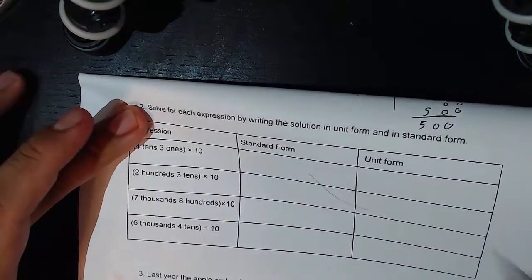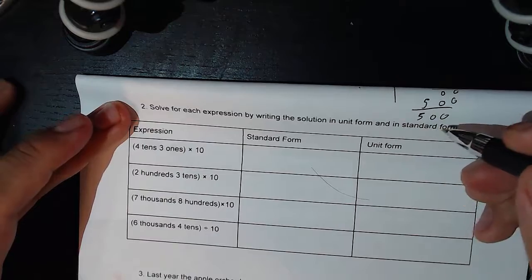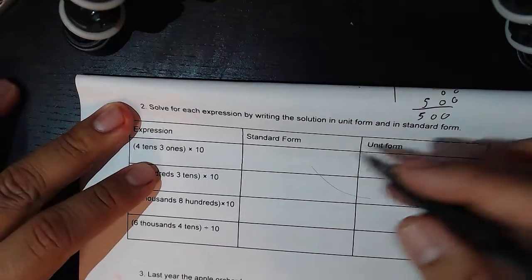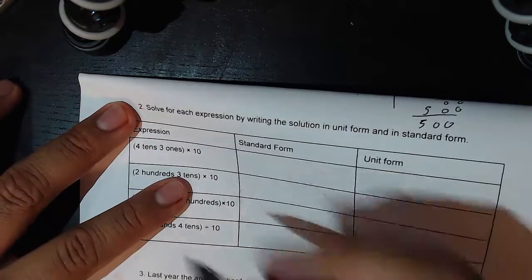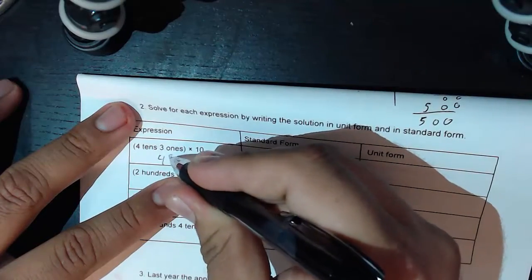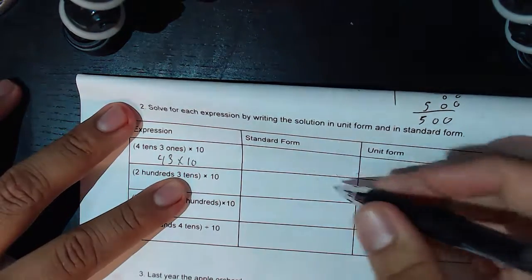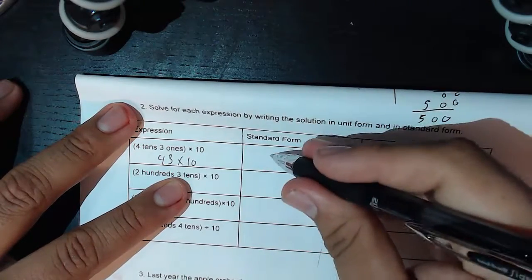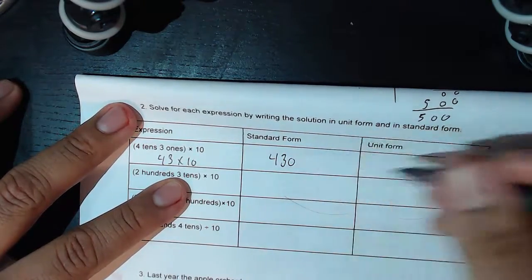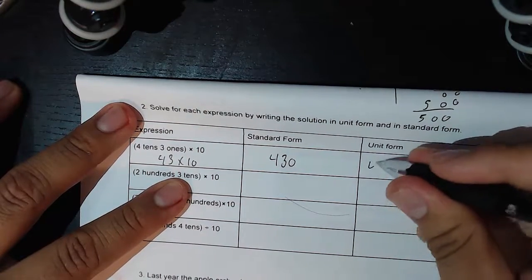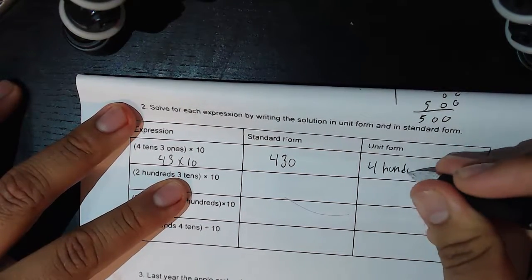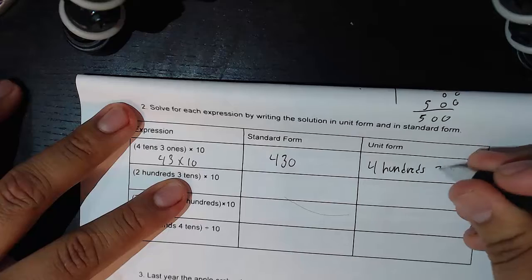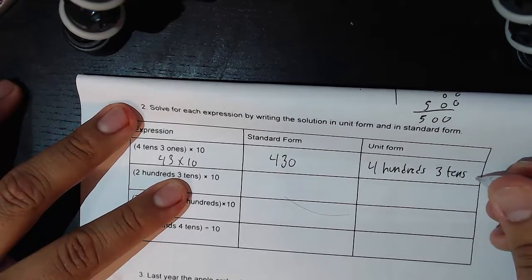There we go. Solve each expression by writing the solution in unit form and in standard form. So standard form, 4 tenths and 3 ones. Well, I know that 4 tenths and 3 ones is 43 times 10. So when I multiply it by 10, my digits are going to shift. So I should have 430. In unit form, I should have 4 hundreds, 3 tens, and 0 ones.